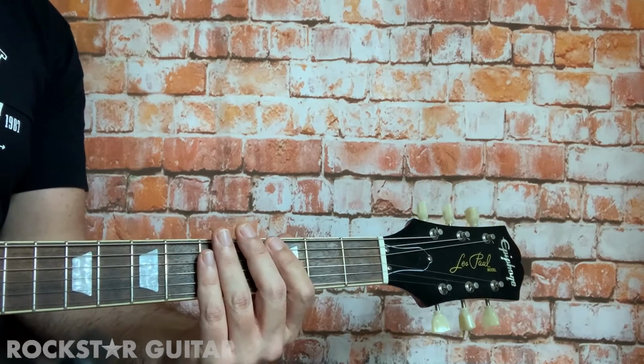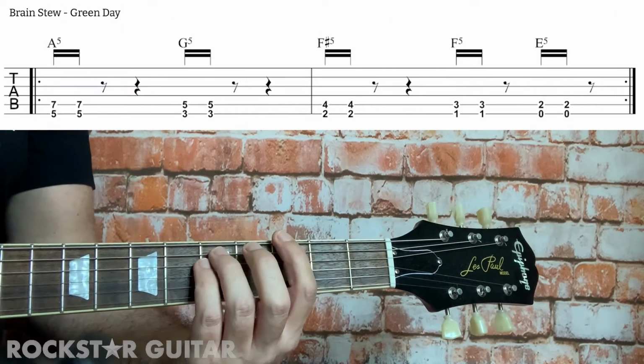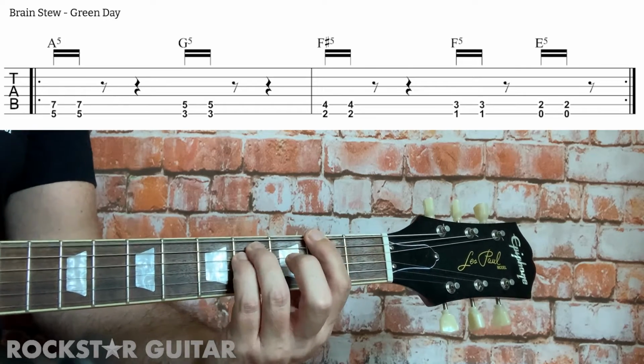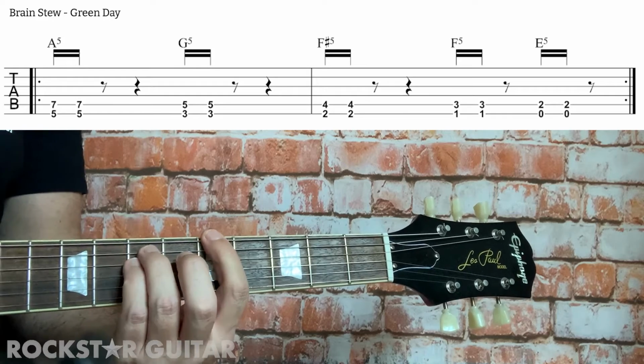Here's another riff that uses the same power chords. So I'm going to have A to G to F sharp to F, E. 1, 2, 3, 4.